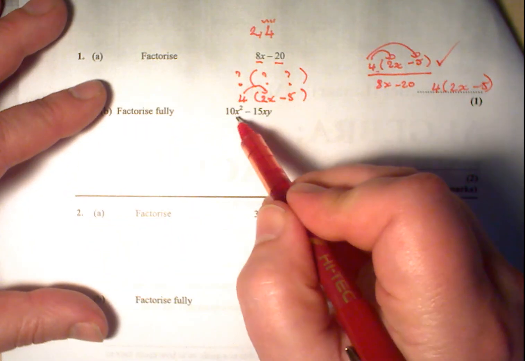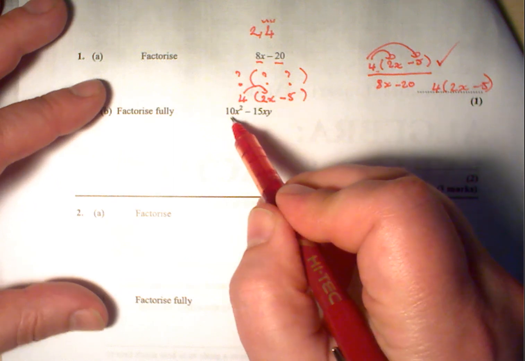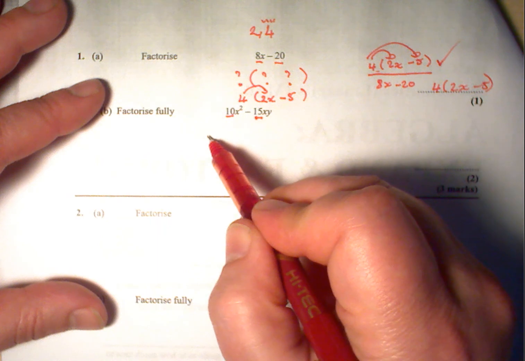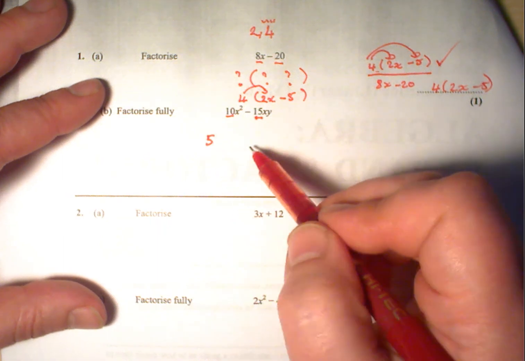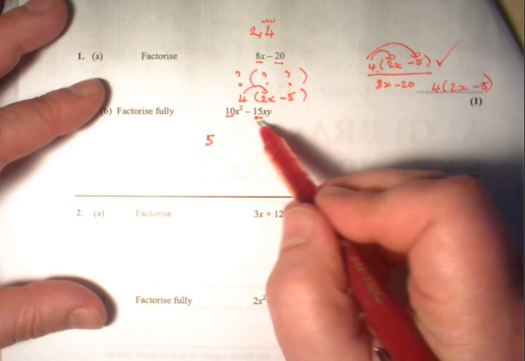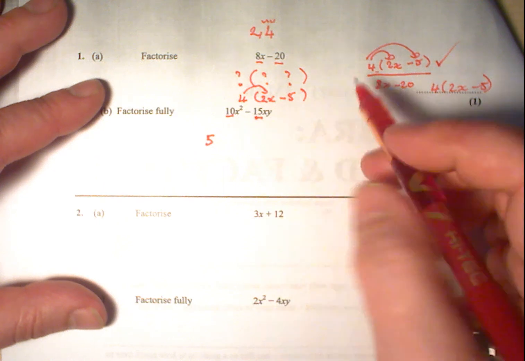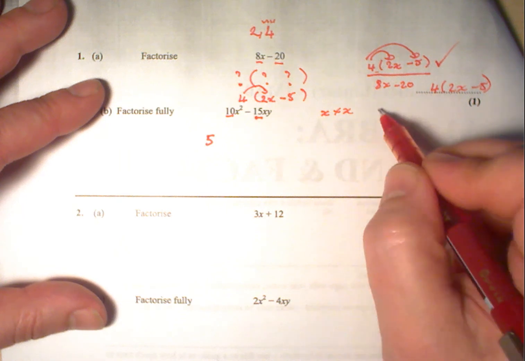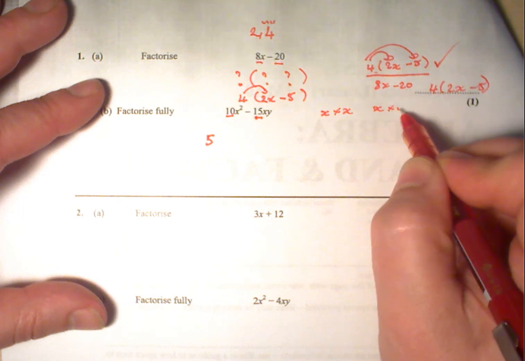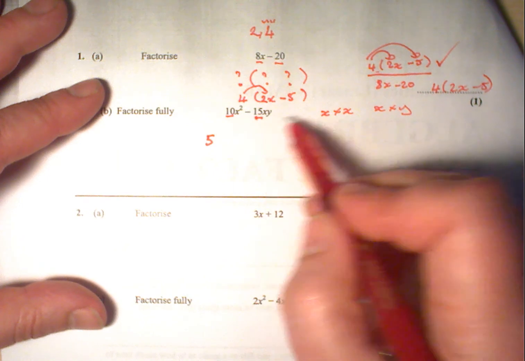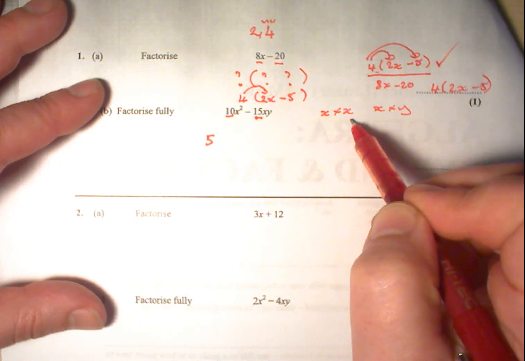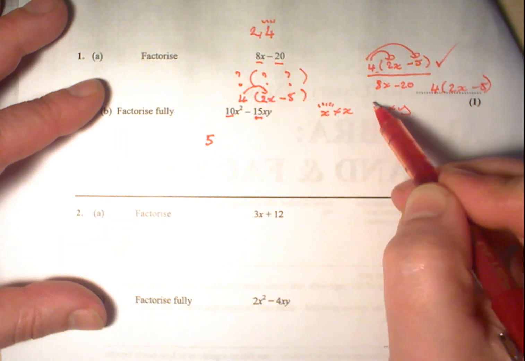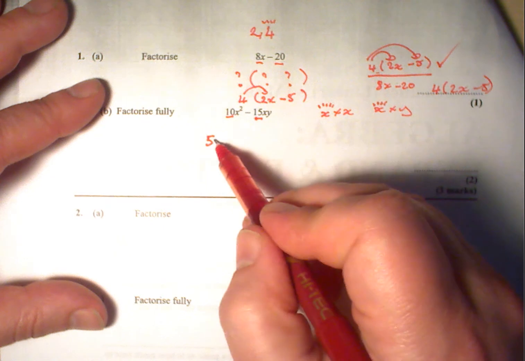Here we've got letters, we've got numbers. Let's deal with the numbers first. What number goes into 10 and also into 15? It's obviously 5, so let's put that 5 to one side. Now, what goes into x squared and into xy? Well, x squared, if you remember, is x times x. And the other term is xy, which is x times y. So you can see here that the common letter is x. So I'm going to put the x here.